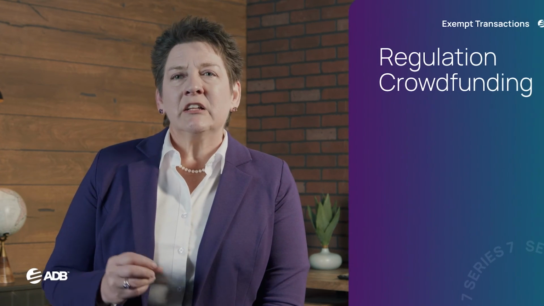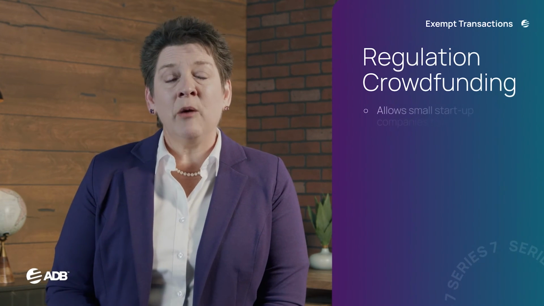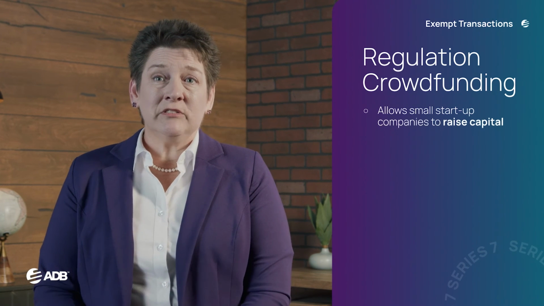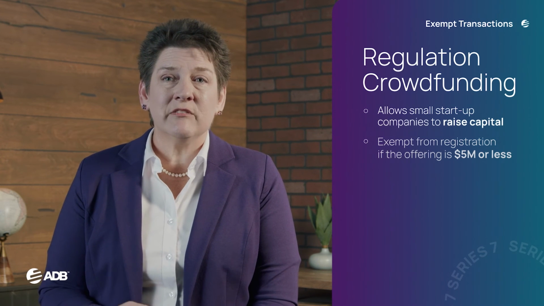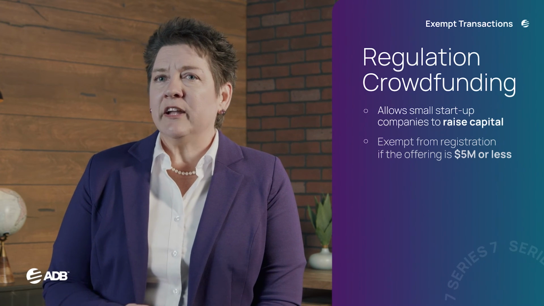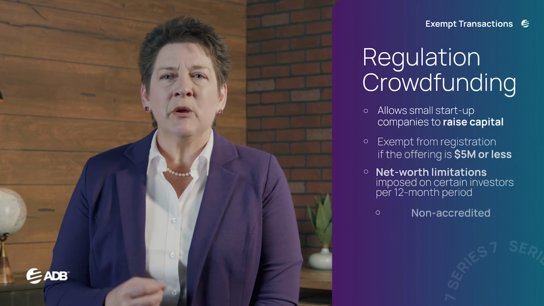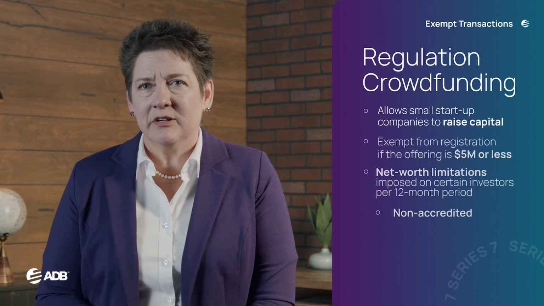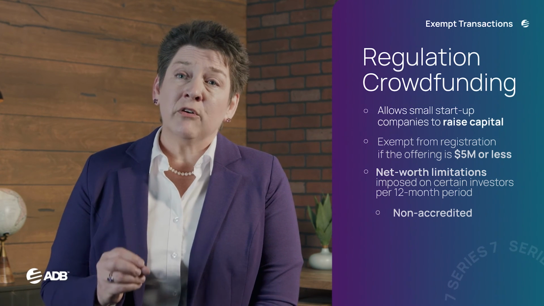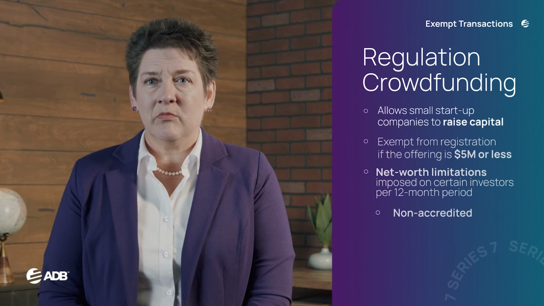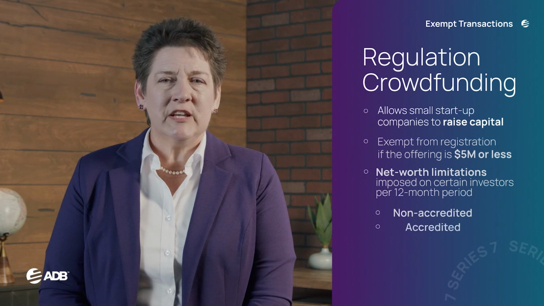Regulation crowdfunding allows small startup companies to raise capital through private placement of unregistered securities. Companies are allowed an exemption from registration if the offering is $5 million or less of their securities. Under this regulation, there are income-based or net worth-based limitations on the amounts non-accredited investors can purchase in a 12-month period. The limitations are the greater of their net worth or annual income over a 12-month period. Accredited investors have no limitations.